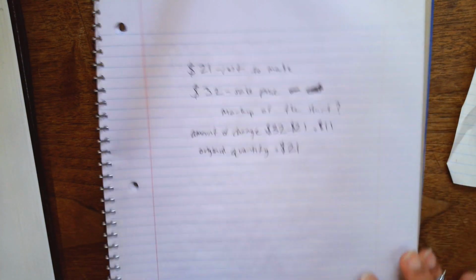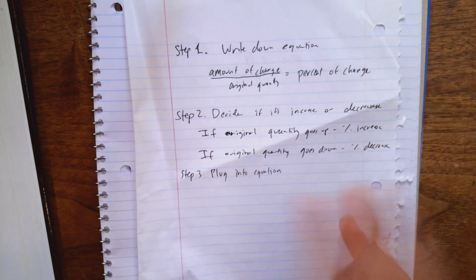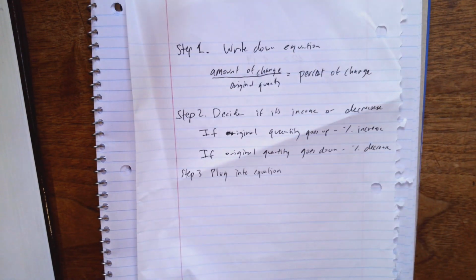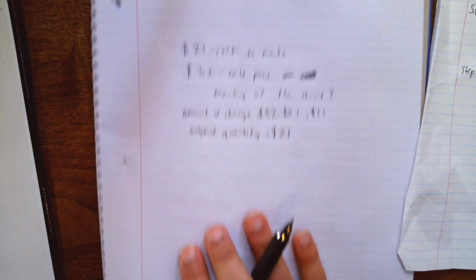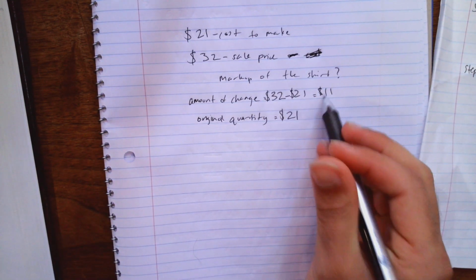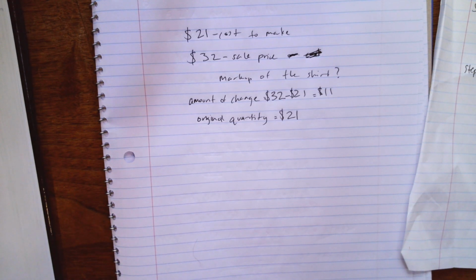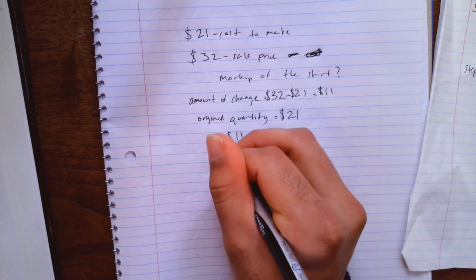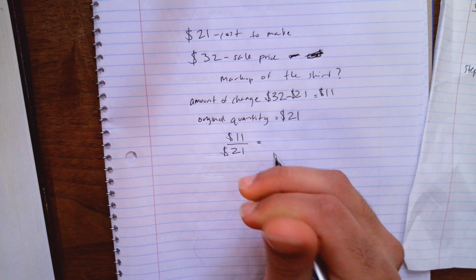And that's exactly right. And so now our equation right here, right, we're trying to find this percent of change, or the markup. So let's go ahead and plug into our equation. So what would we do with these two numbers right here? That's exactly right.